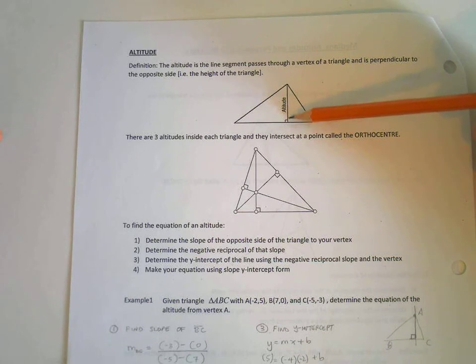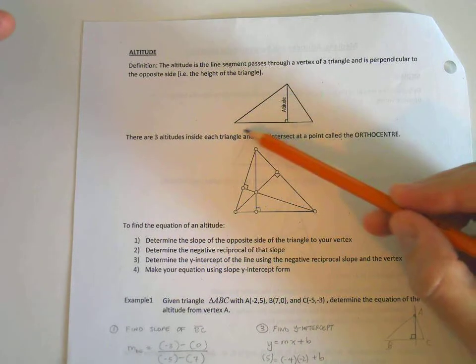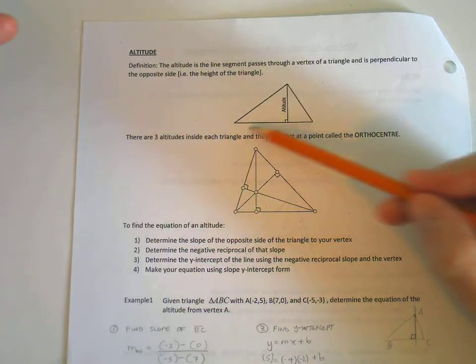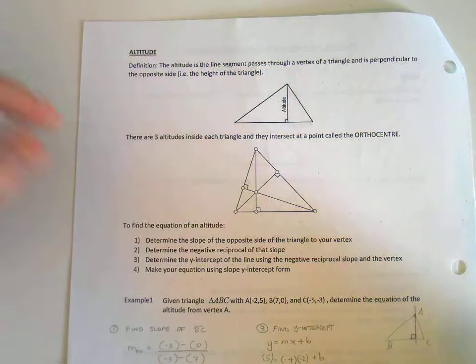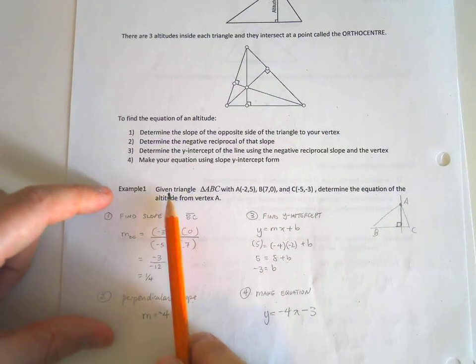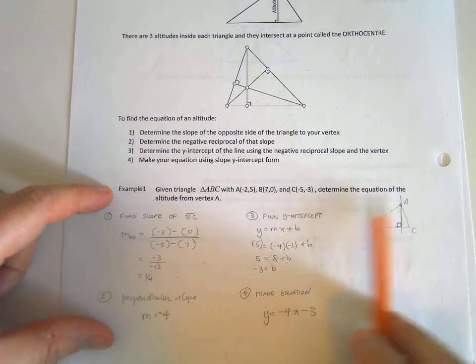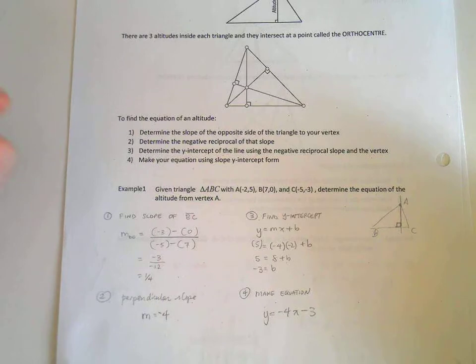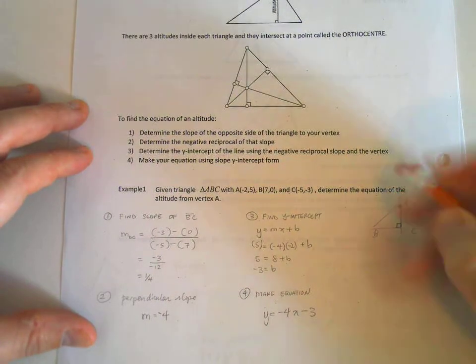However, unlike medians, they're not necessarily going to a midpoint. So I don't necessarily know exactly what point this is connecting to, and that's the trickier part of dealing with altitudes. What we do know is that relative to the side it's trying to connect to, it has to be at a right angle, so it's perpendicular to that side. Like the other one, we have a process that's written here, but I'll go through with the example. Here, given the triangle ABC, like I've drawn out here, determine the equation of the altitude from vertex A. So here's vertex A, here's my altitude coming down. I don't really need it extended beyond, that's not helpful.